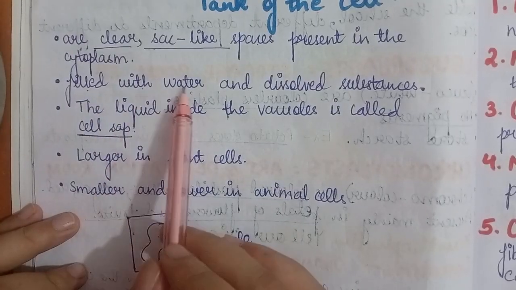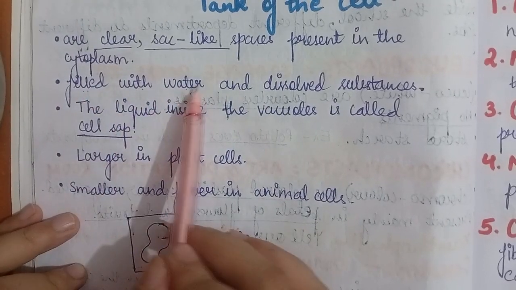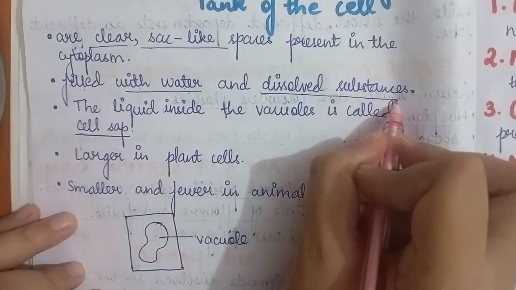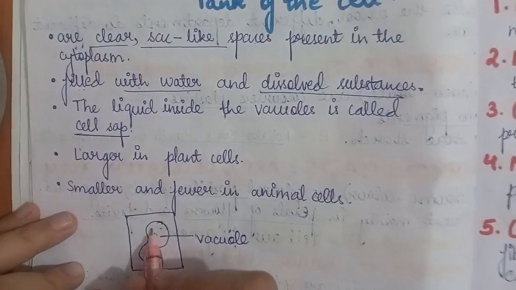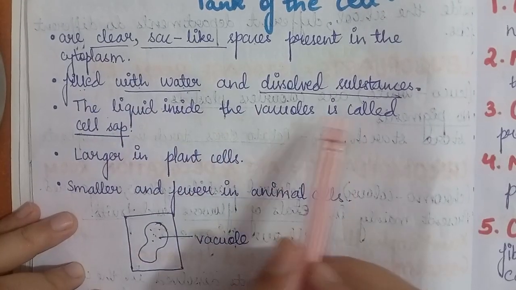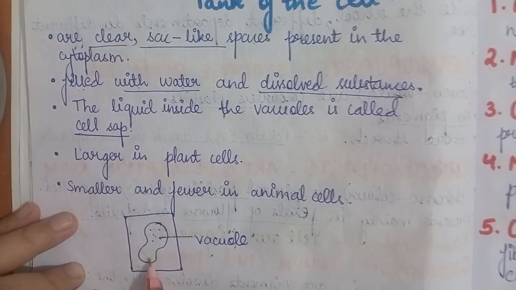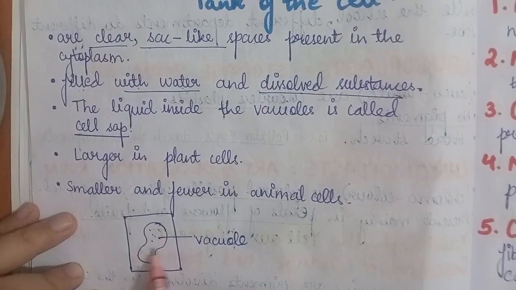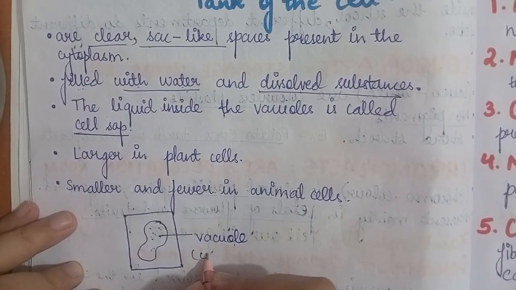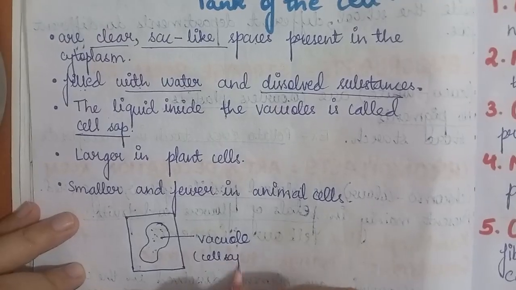They are filled with water and some dissolved substances. The liquid inside the vacuole is called cell sap. Whatever water or liquid part is present inside, that is called cell sap.